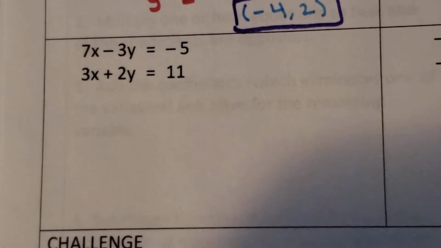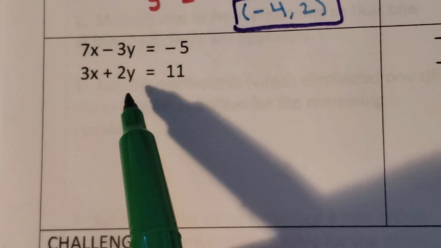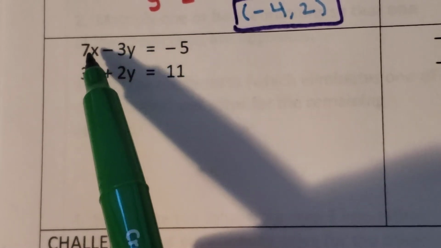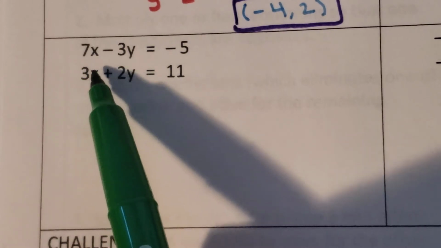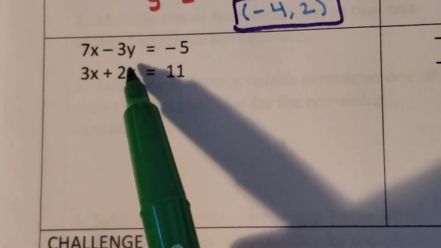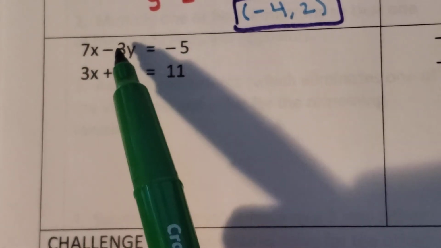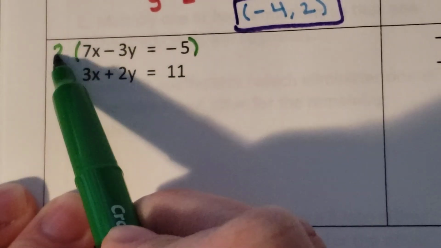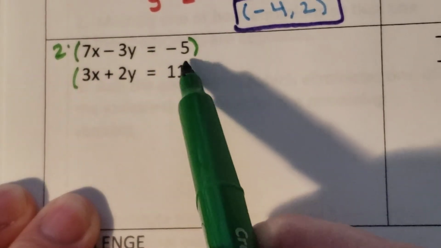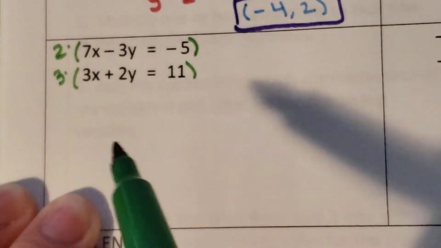The second part is to multiply one or both of the equations so that one of the variables cancel out. I have 3 and 7. I can't multiply 3 by a whole number to get 7. Can't do that with 2 and 3 either. But I could create negative 6 and positive 6 if I multiply the whole top row by 2 and the whole bottom row by 3. That would make negative 6 and positive 6.